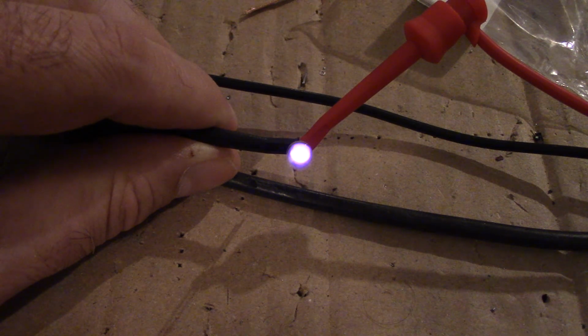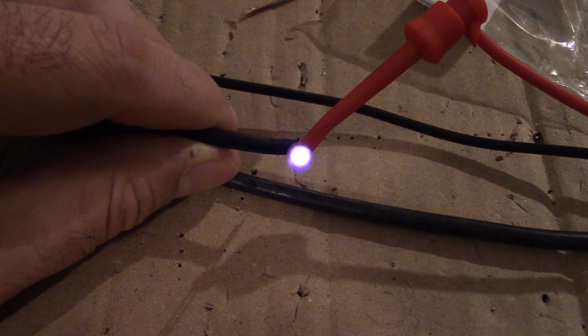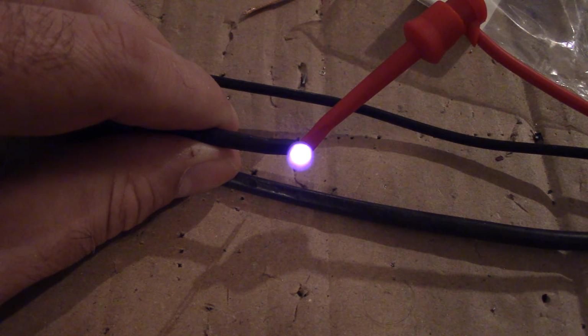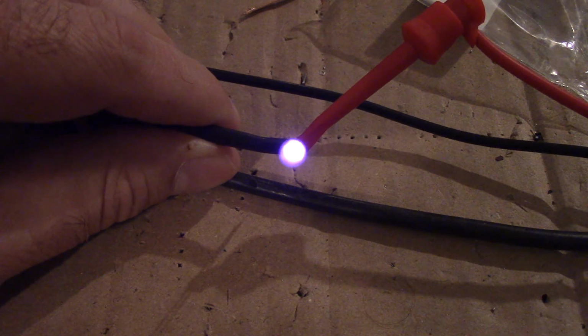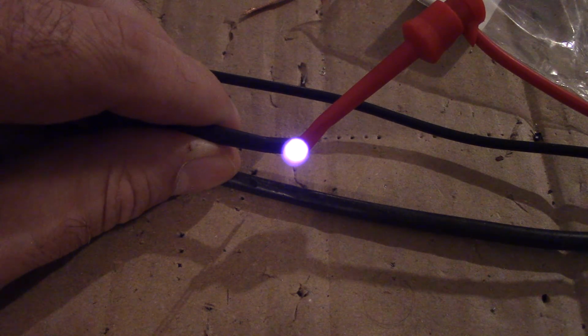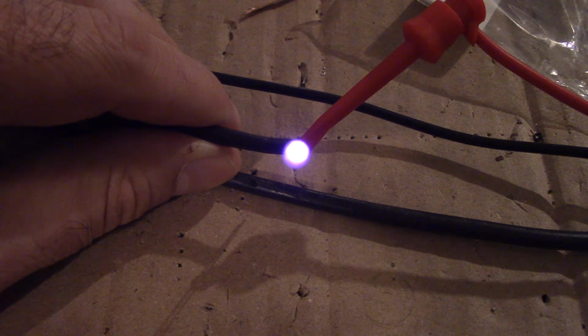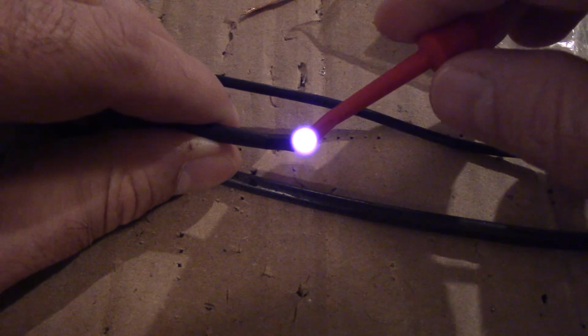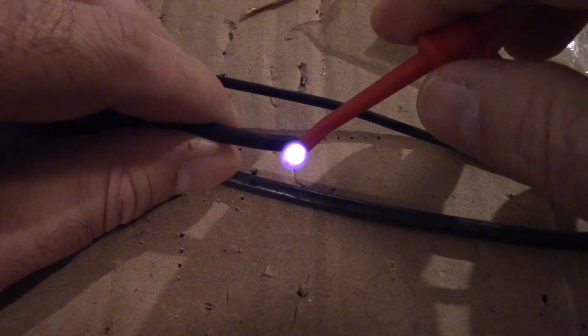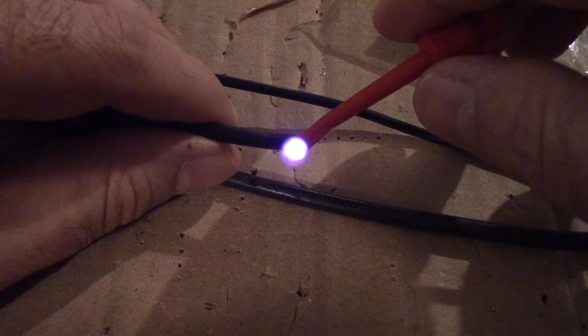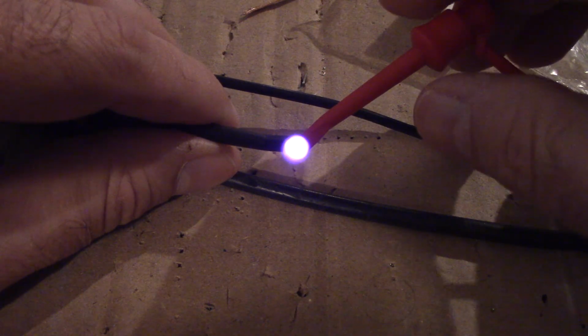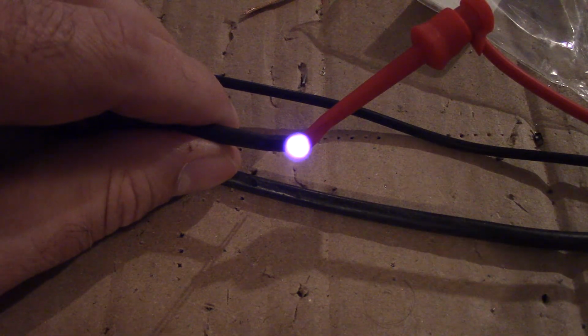And if I go 1.4, 1.5, 1.6, 1.7, 1.8, 1.9, and now I am at 2 volts, and my power supply is telling me this thing is pulling 280 milliamps. Much more power at 2 volts than what we saw from the other LEDs.